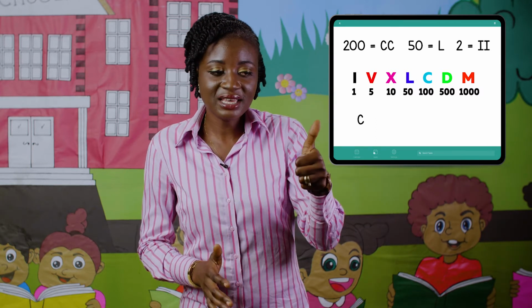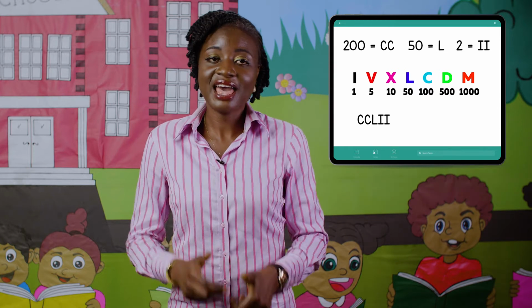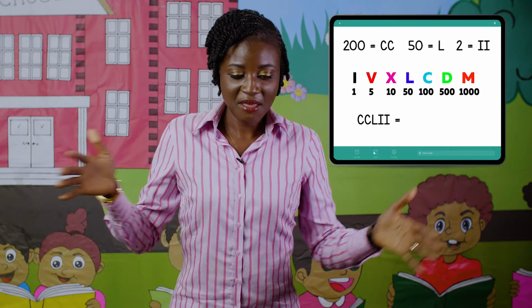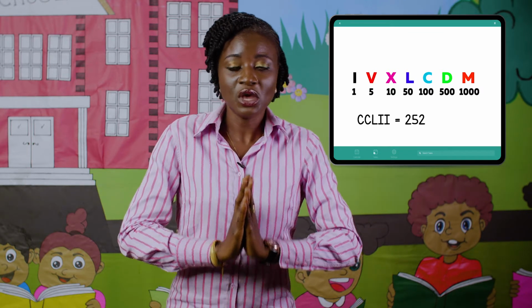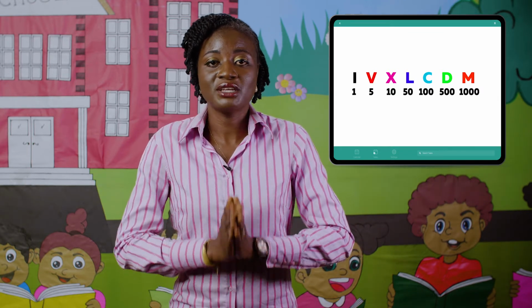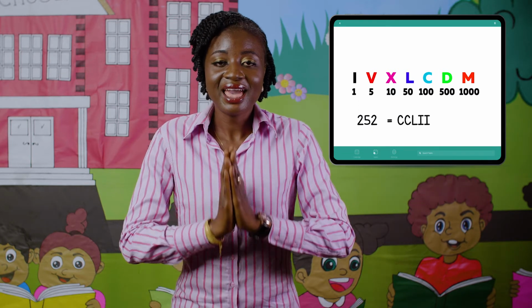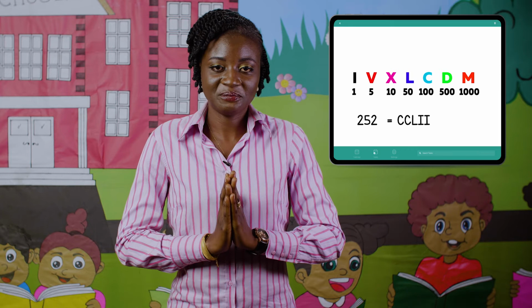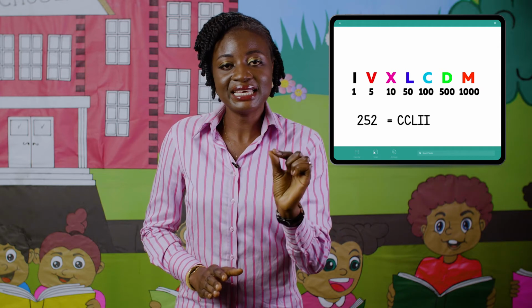The first C, the second C, the 50, which is L, and the 2, I. Bring them all together and it becomes 252. So in Roman numeral, my 252 is CCLII.